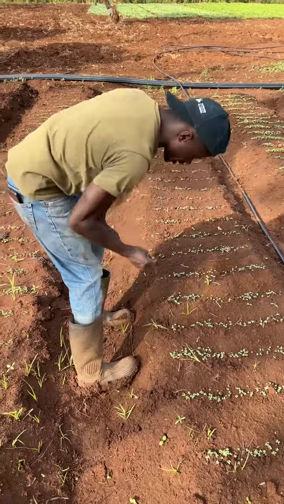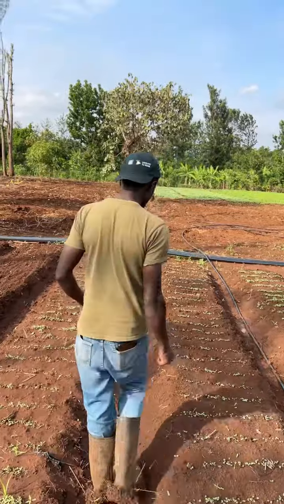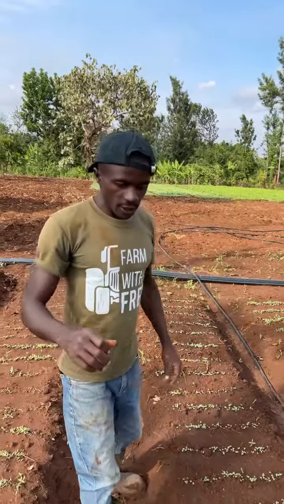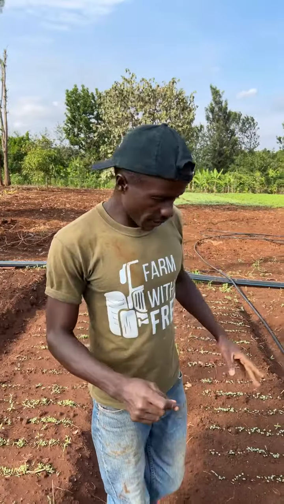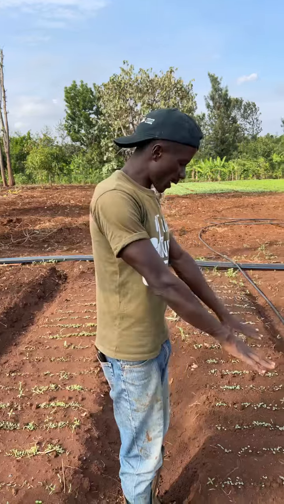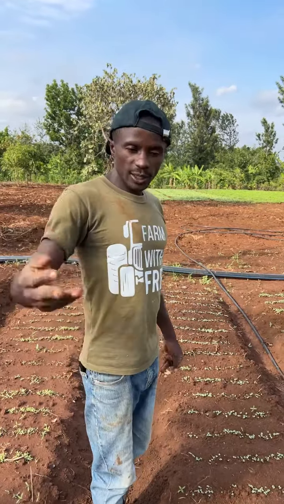So weeding needs to be done without disturbing the seedlings. Another thing I know you would have asked about is nutrition. As of now, I have not applied anything. I started with the manure, preparing the nursery. You can start with that.